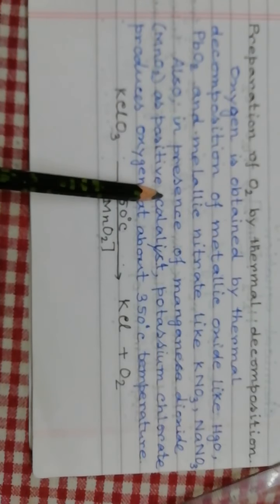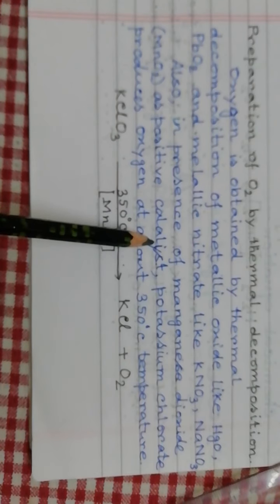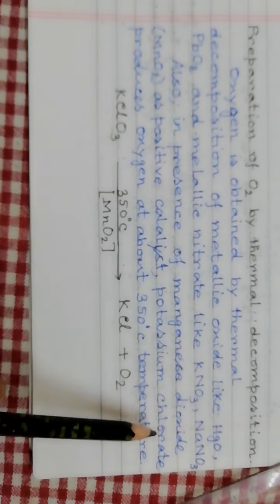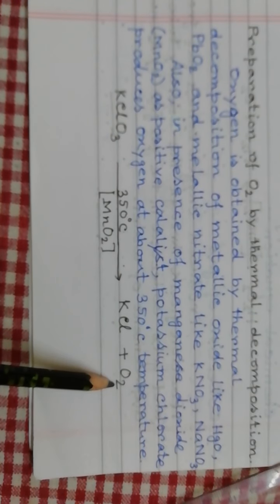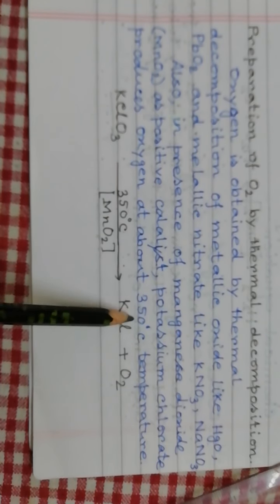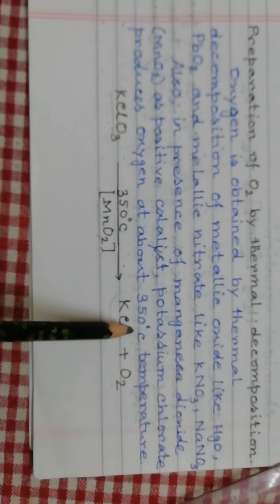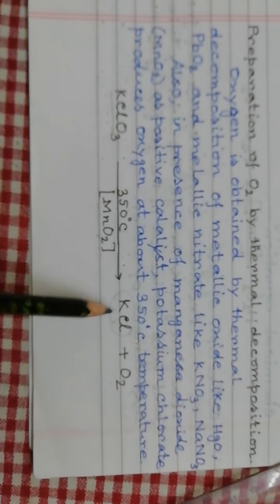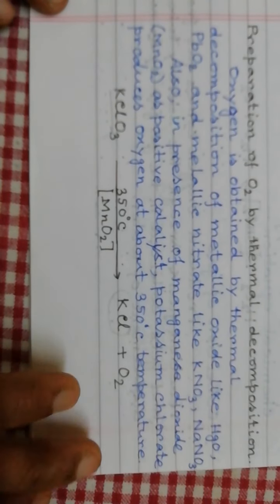Here in presence of manganese dioxide, MnO2, as positive catalyst, potassium chlorate produces oxygen at about 350 degrees centigrade temperature. Here also it is potassium chloride and it is the potassium chlorate. Now the question is, what is a catalyst?